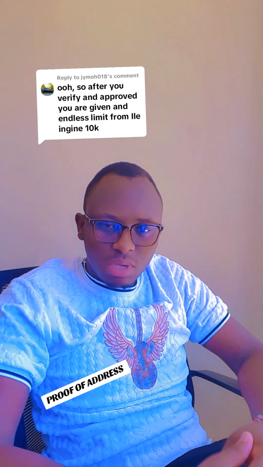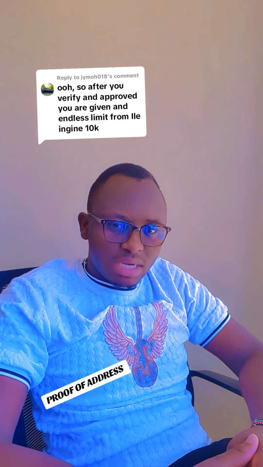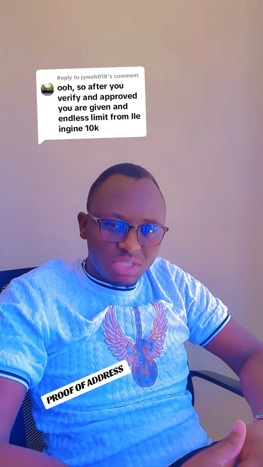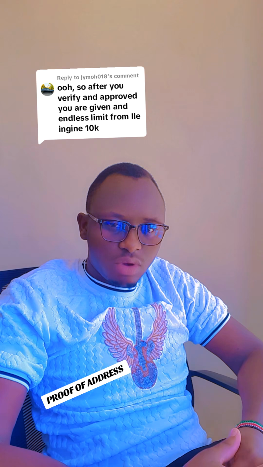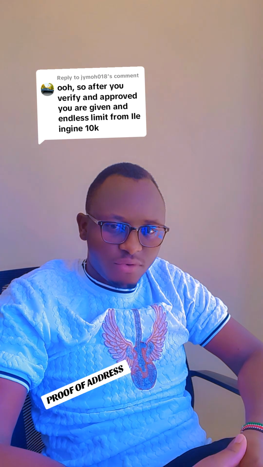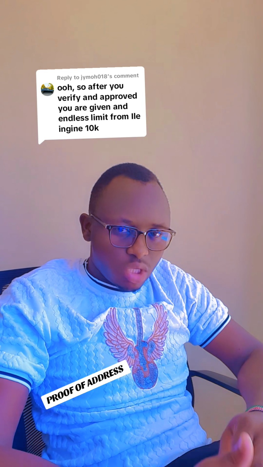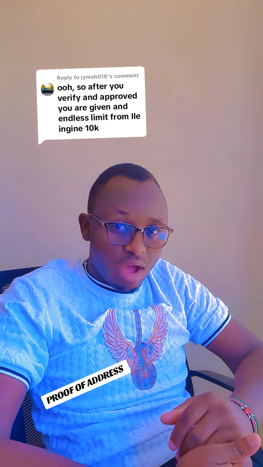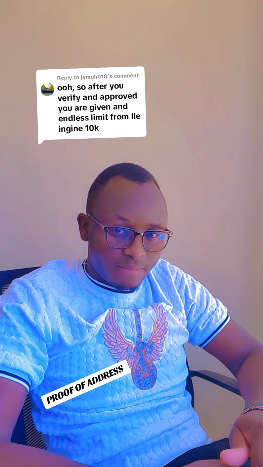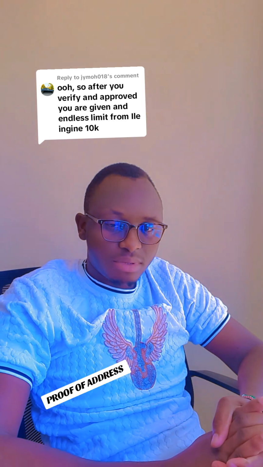There are so many documents. As long as that document has your physical address, where you reside, you can submit it on DERIV for verification. But make sure all these documents have what you call a rubber stamp.